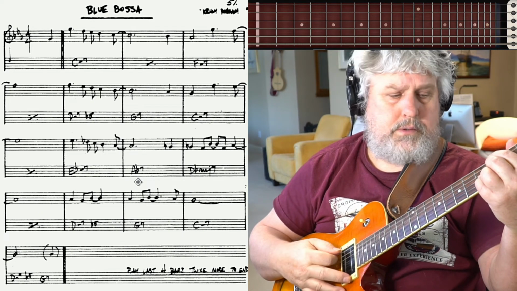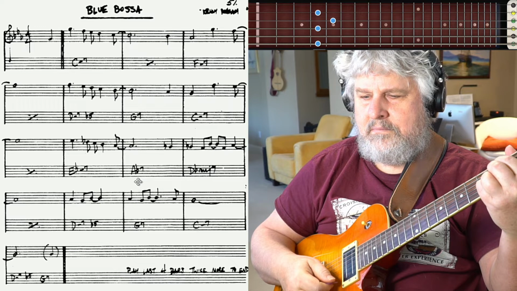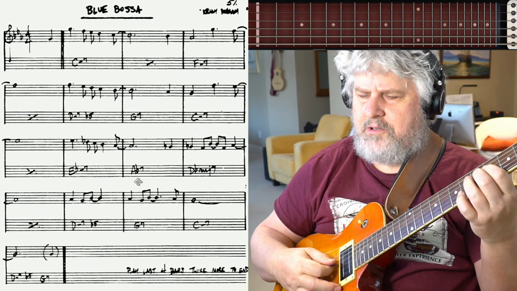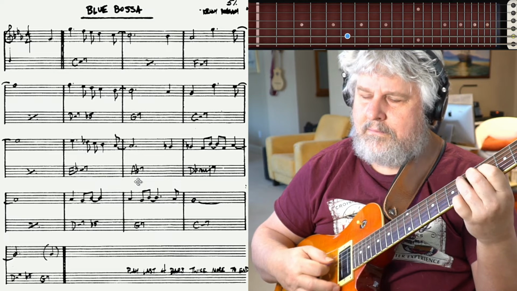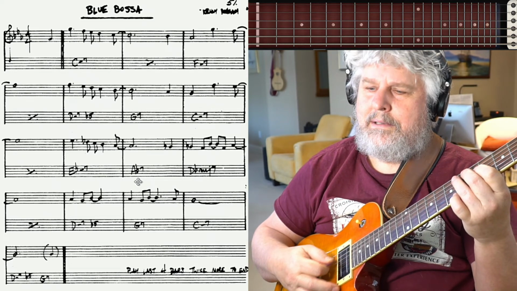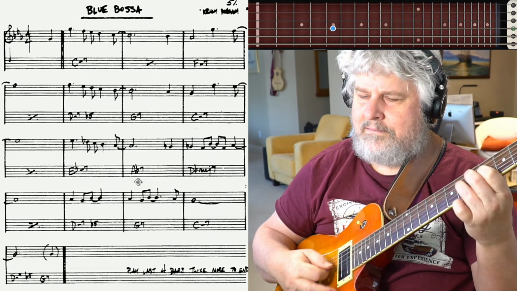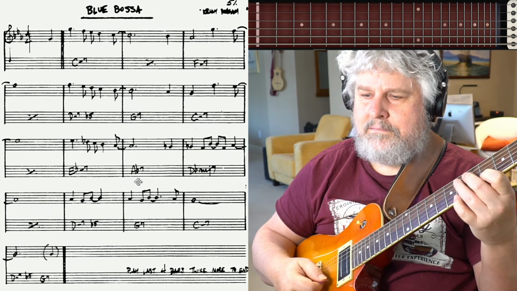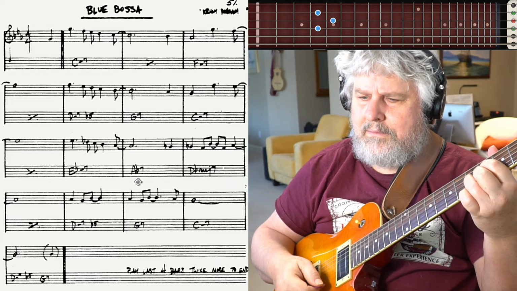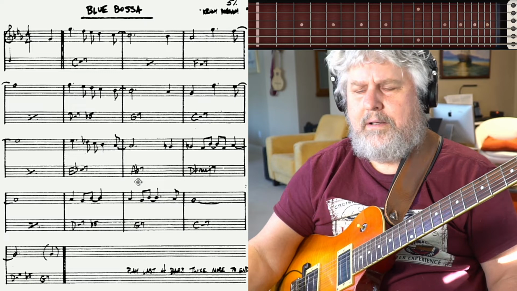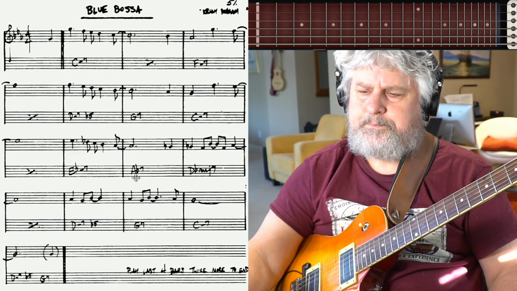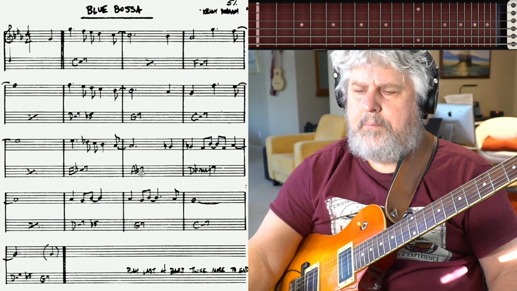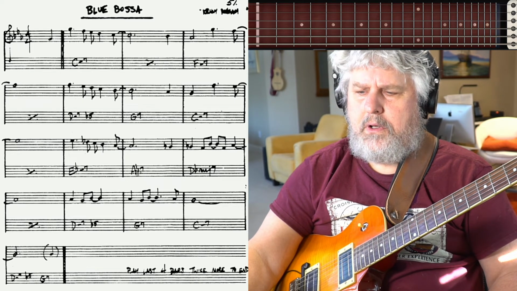A flat 7 chord, and then here's my 7 flat 7. Right. It's sort of flat 7 being identified in both of those octaves.